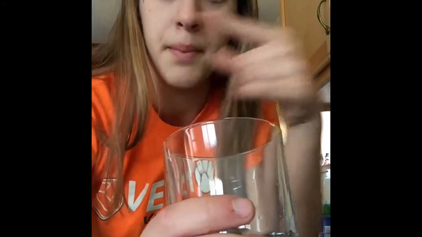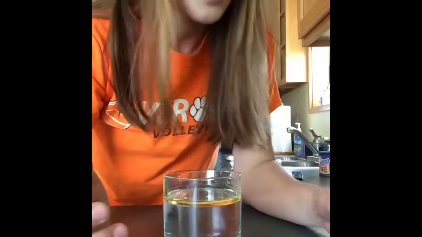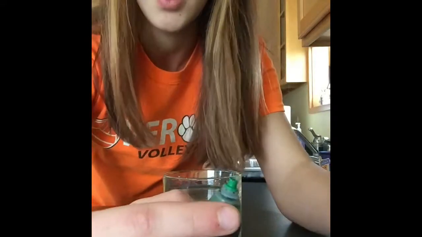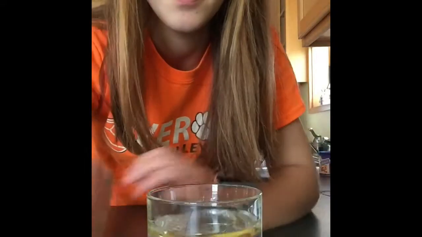How I'm going to do this is we're going to fill this cup up with water, and then we're going to put oil at the top. The oil is going to act like the bilayer, or the lipids. Alright, now that we see the oil, we're going to put the color dye in and we're going to see what happens.